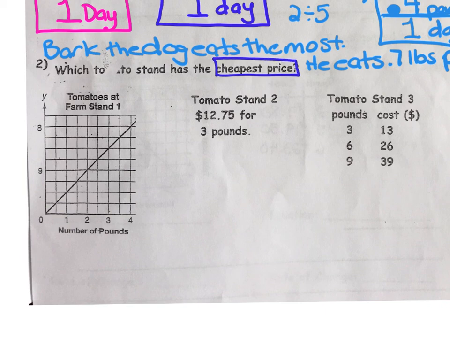You've been given a graph, so you know you have to set up a t-table with X and Y. X will be the number of pounds of tomatoes, and Y will be the cost in dollars.